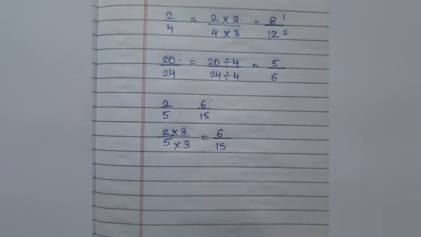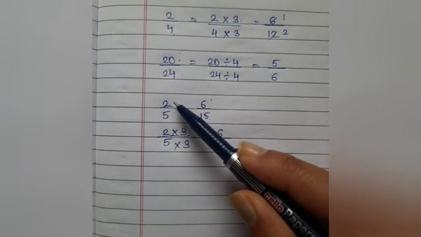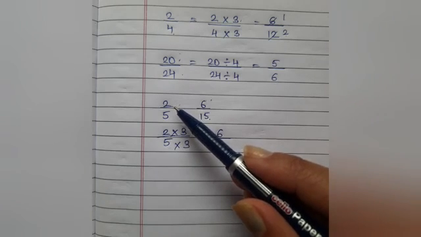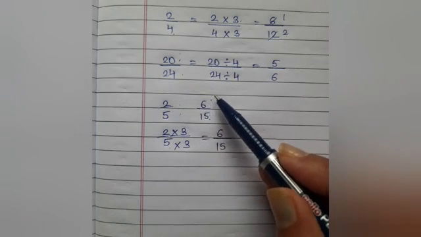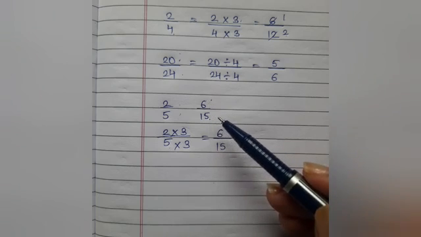Now here we have to understand that in an equivalent fraction, the numerator of one fraction is as many times the numerator of the other fraction.